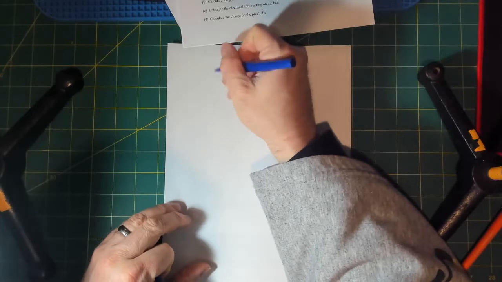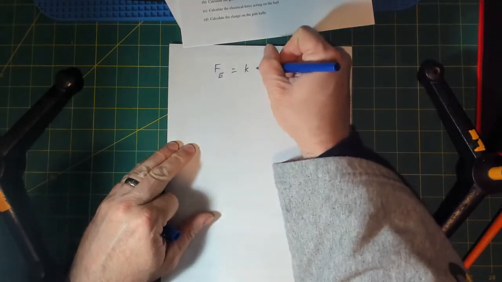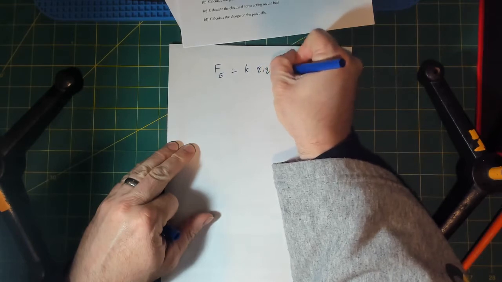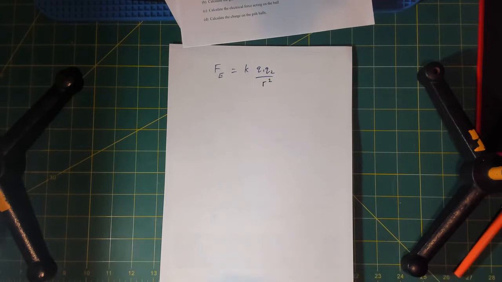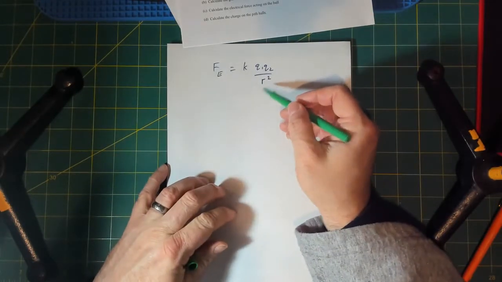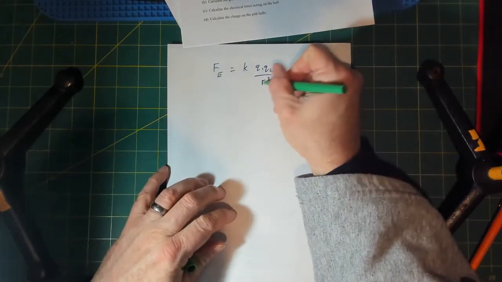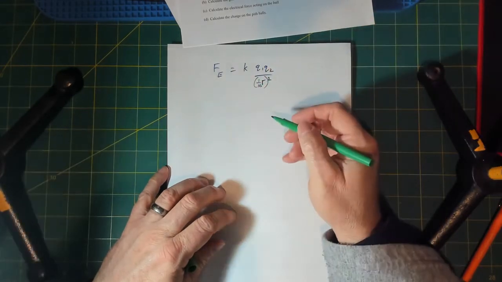And say, okay, my electric force is equal to the Coulomb's Law constant times the charge of the first object, charge of the second object divided by the separation distance squared. And you say, okay, what's the change that we're making here? Well, the change is we're going to take that separation distance and make it 1/10 as big. So instead of squaring r, I'm going to be squaring a value that is 1/10 of r.